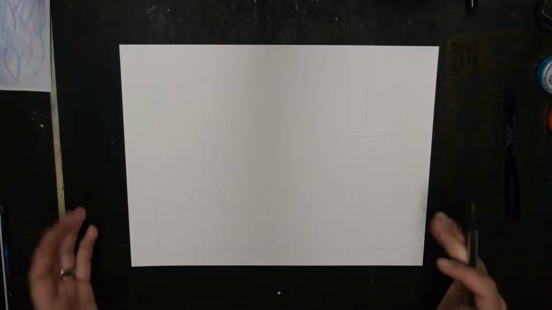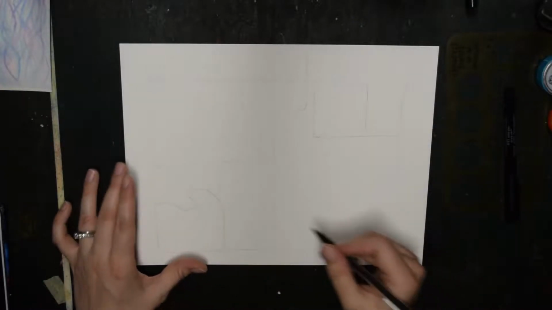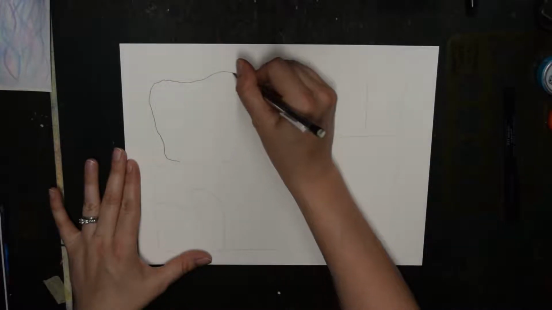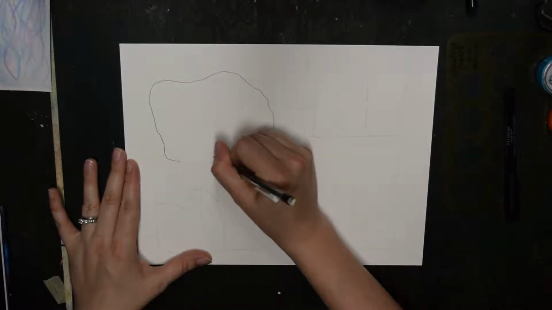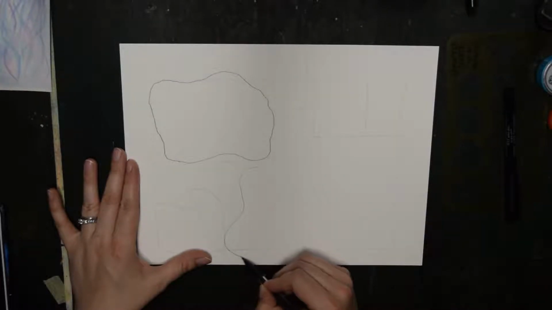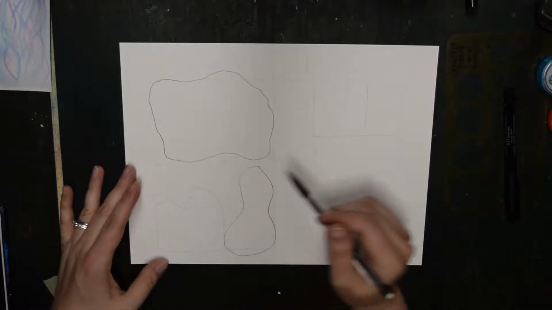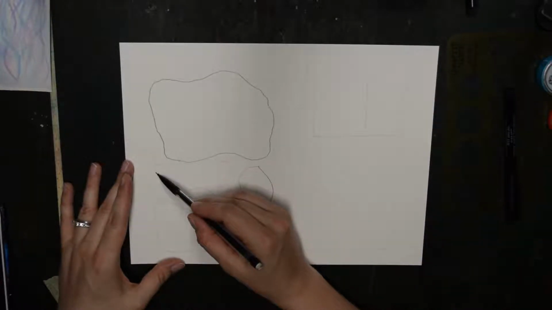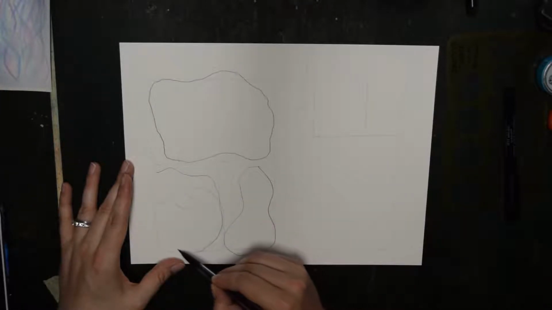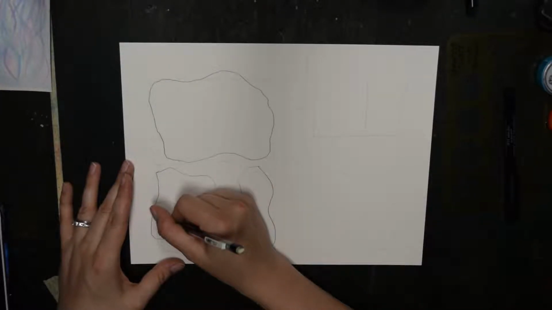So this is your basic drawing of your layout. You do it real light, and then to make your islands, you just kind of, you don't have to go right inside. And then here you have an island. But it has caves.